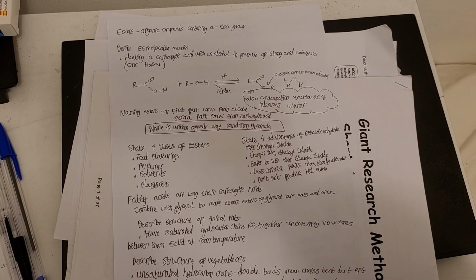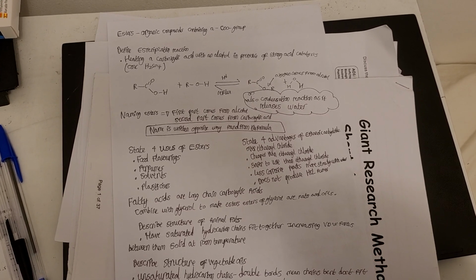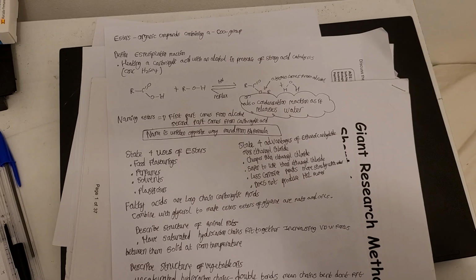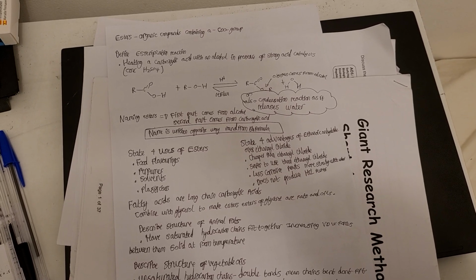Fatty acids are long chain carboxylic acids. They combine with glycerol to make esters. Esters of glycerol are fats and oils.